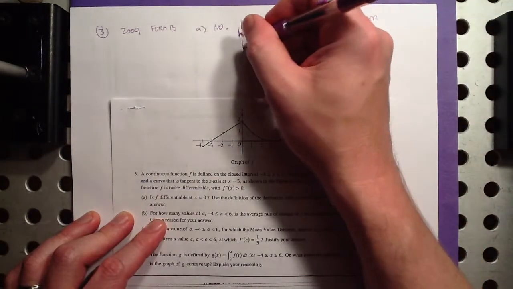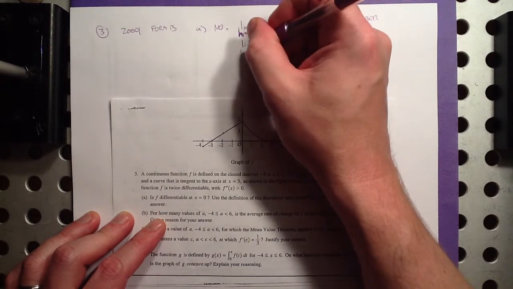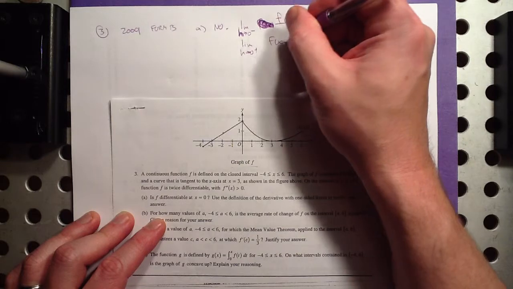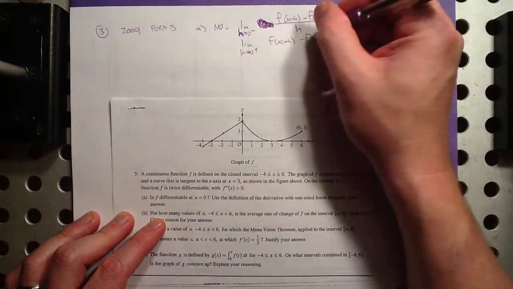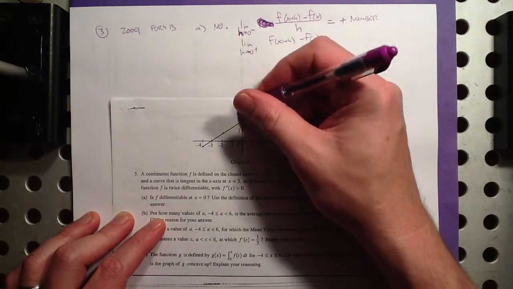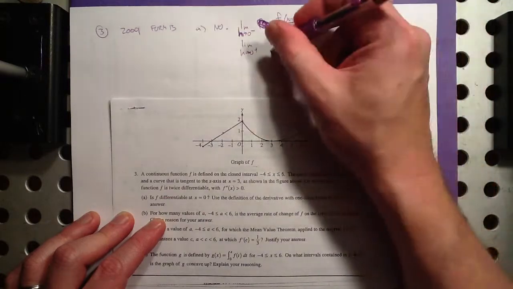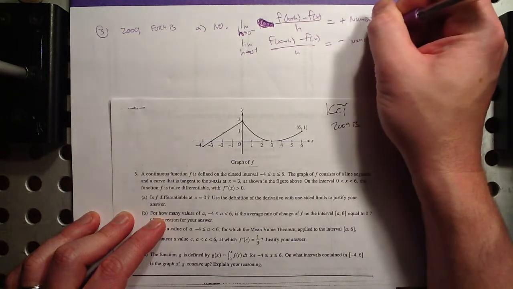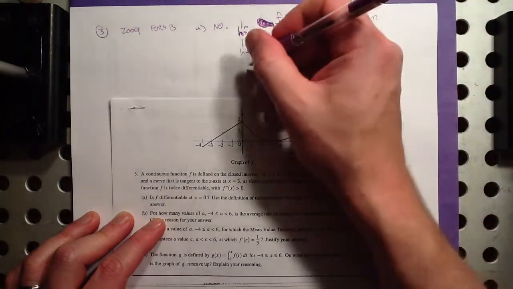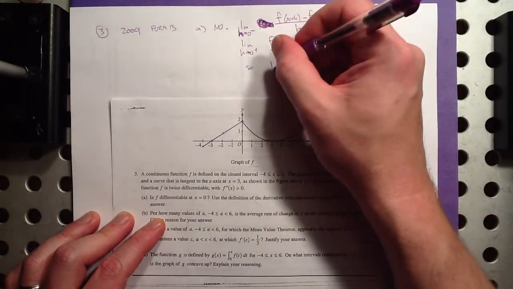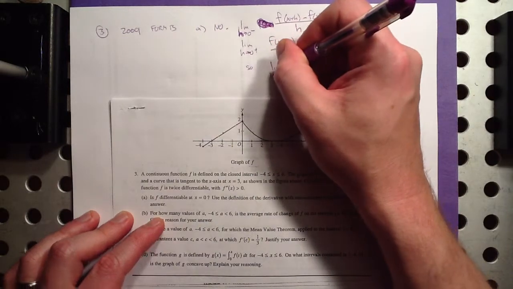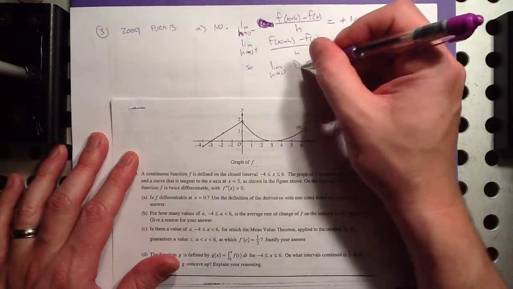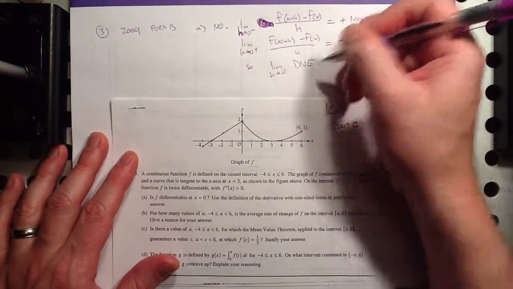And on the other side, the limit as h approaches 0 from the positive side of the same expression would give us the slope coming in from the other side, and that's clearly a negative slope there. That's equal to some negative number. So the limit as h approaches 0 without a side does not exist.